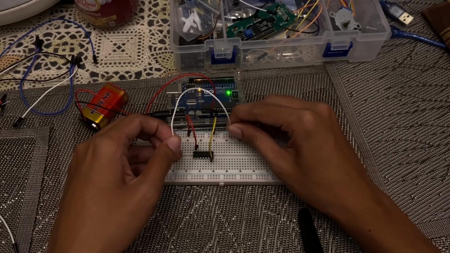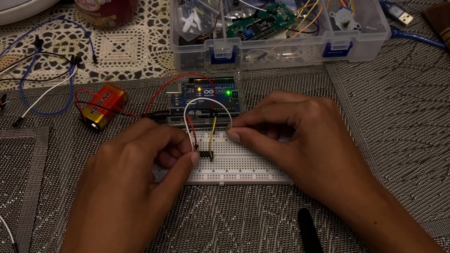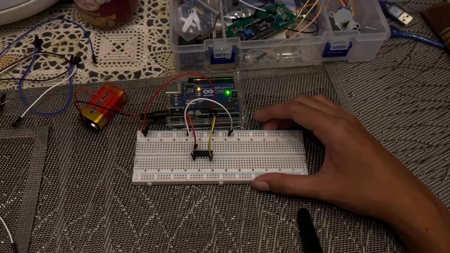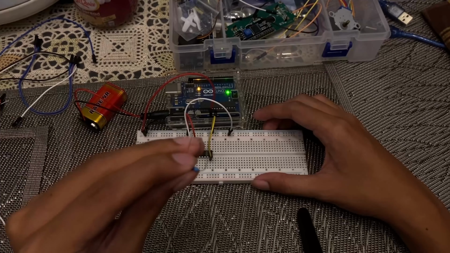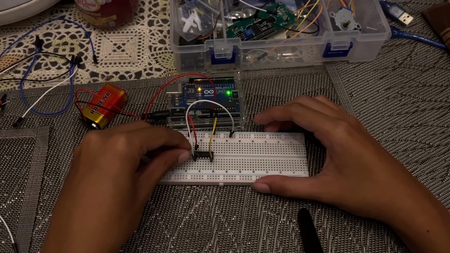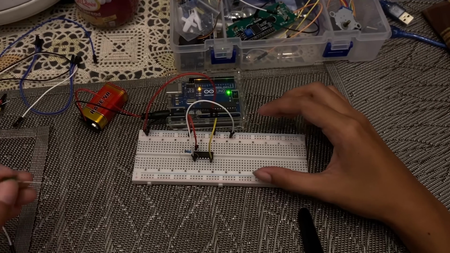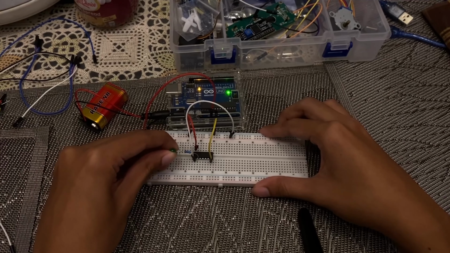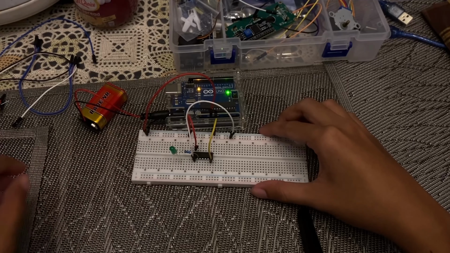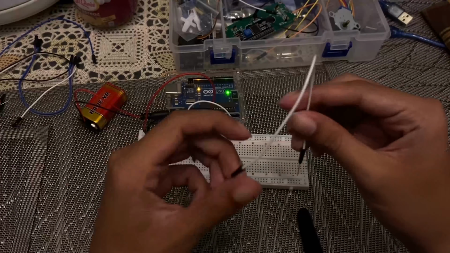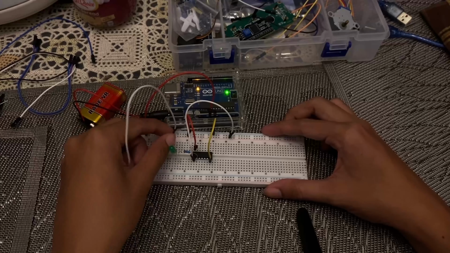For the input, connect pin 1 of the 7404 straight to 5 volts. For the output, connect a resistor from pin 2 to the long leg of the LED. Then use a jumper wire to connect the short leg of the LED to ground.